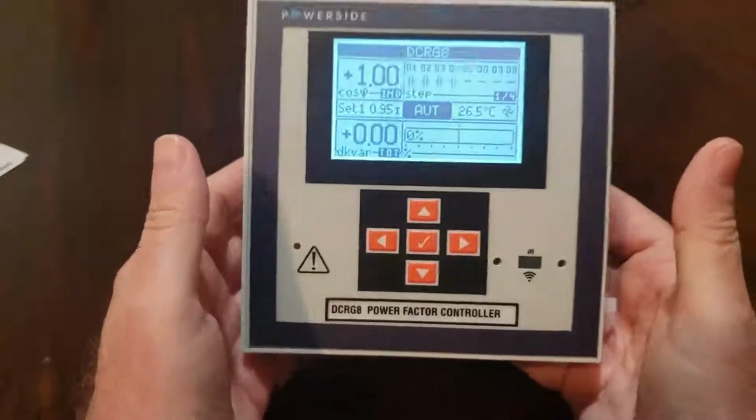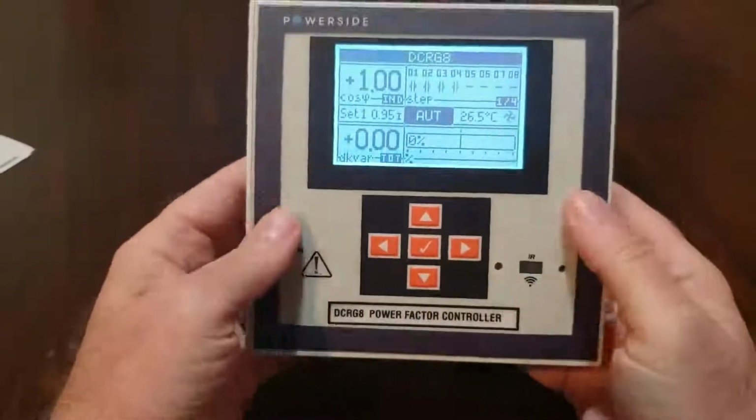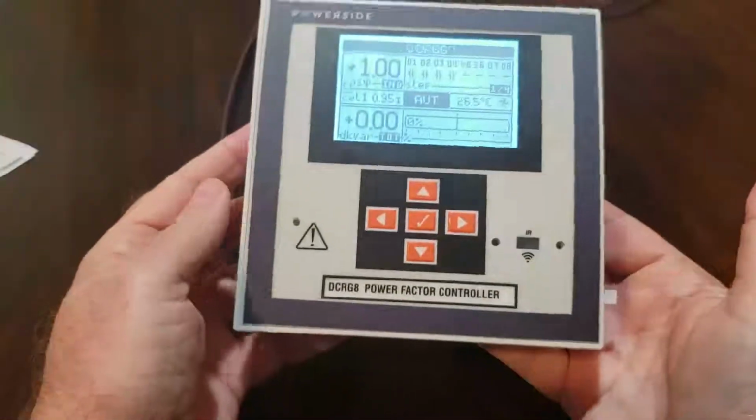So that's the controller for the Powerside PowerVar power factor control systems. This is the controller and information you might want to use as a user or owner of this system.